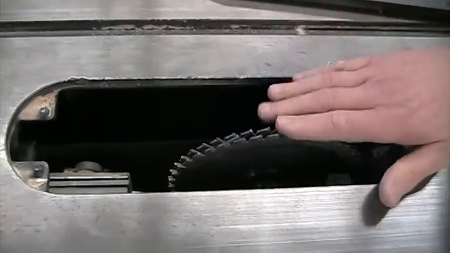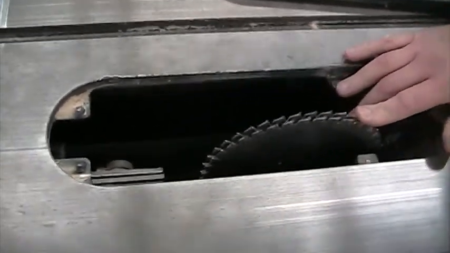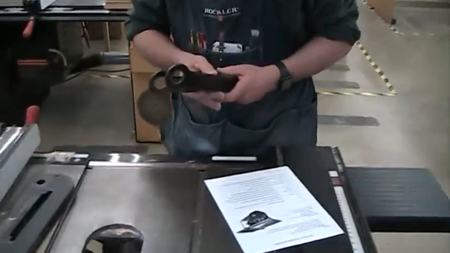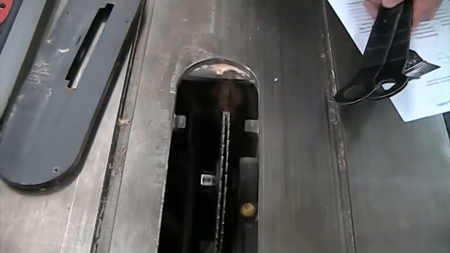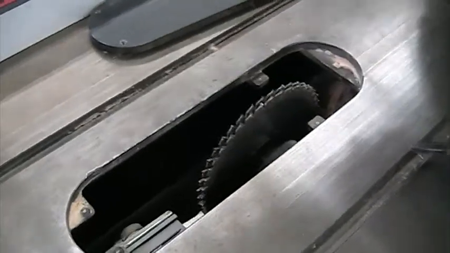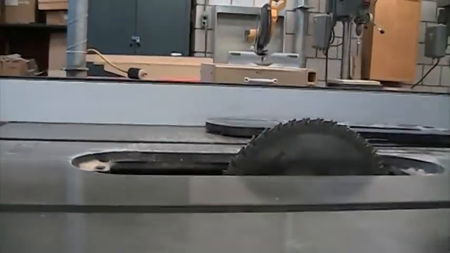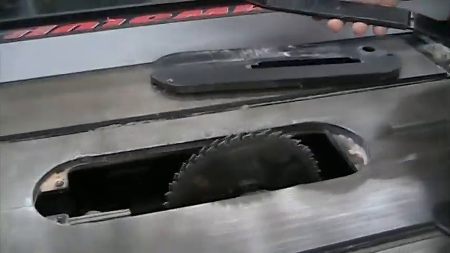While we're talking here, this currently has a dado blade on here. So we're going to be using a regular blade. So let's show you how to change a blade and take that off while we're talking about the parts. All right. Underneath here we have the wrenches. I find it easiest to raise the blade all the way up when I change the blade. Just makes it easier.